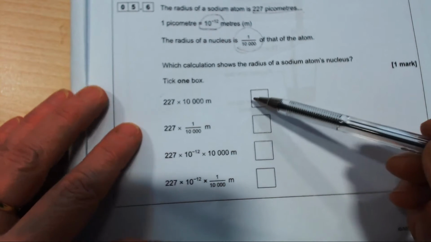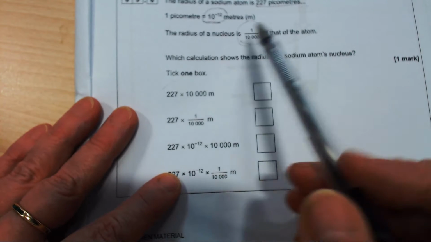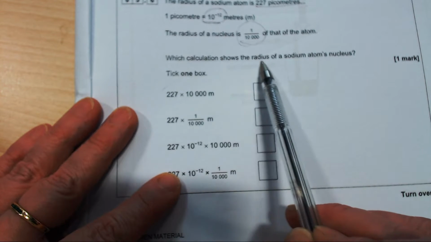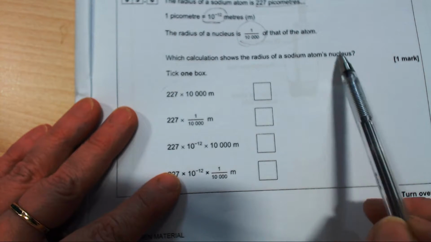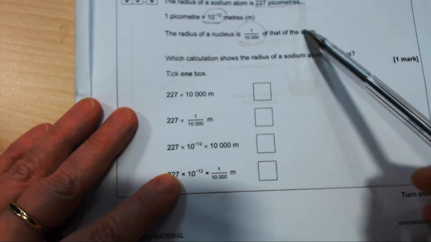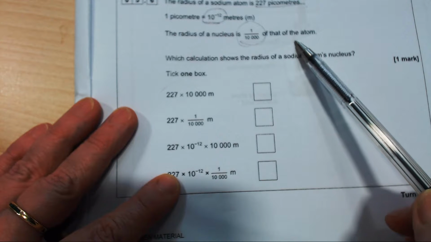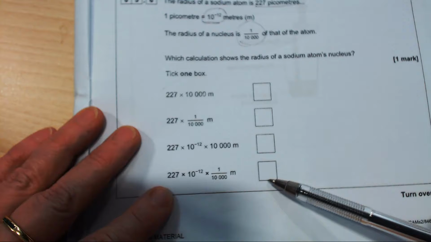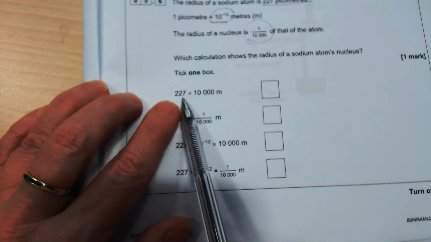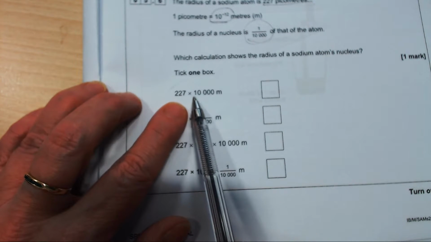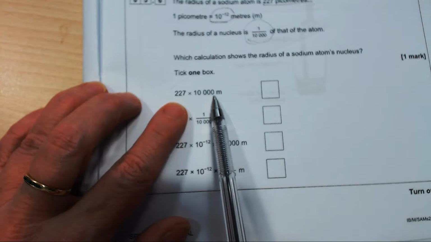They're just saying which calculation shows the radius of a sodium atom's nucleus. So how are we going to combine those 3 bits of information to correctly find us the answer? Okay, so the first one, it's got 227 times 10,000.